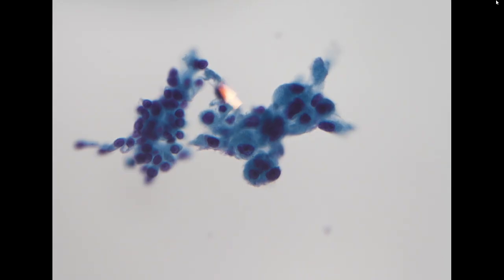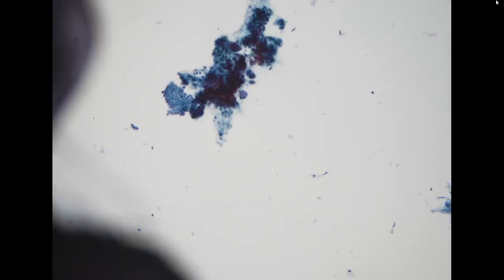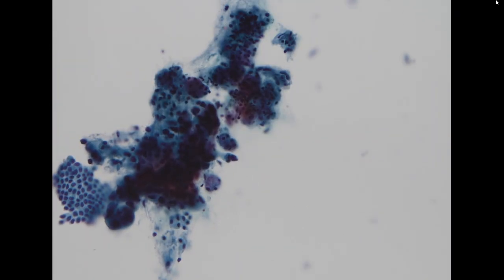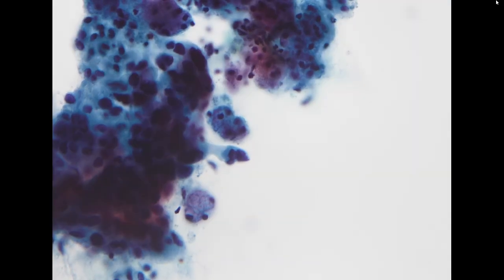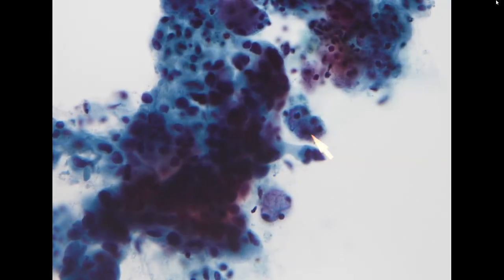Here is even more clear because you have a clear contrast with the benign looking myoepithelial cell over here. And this one, the nucleus is gigantic, and you can appreciate the pleomorphism and the variation of the distance between these nuclei. So this also looks high grade. And also here, we see some non-neoplastic acinar cells representing benign parotid parenchyma.